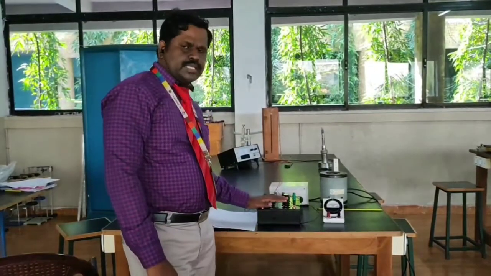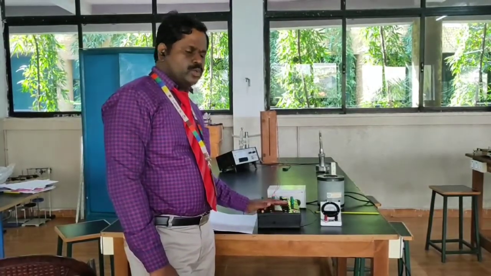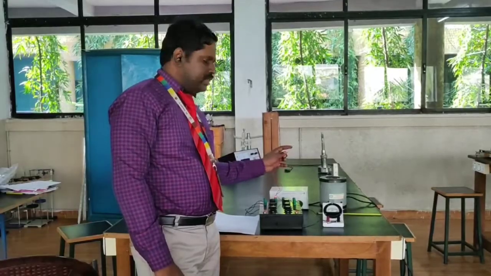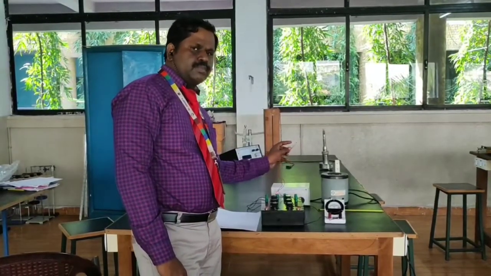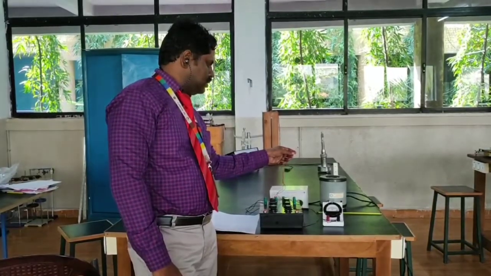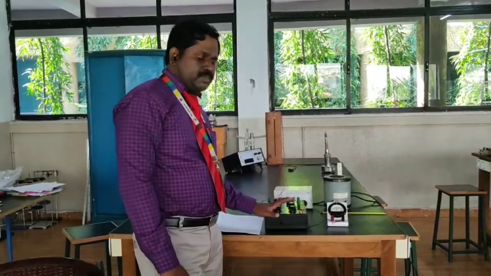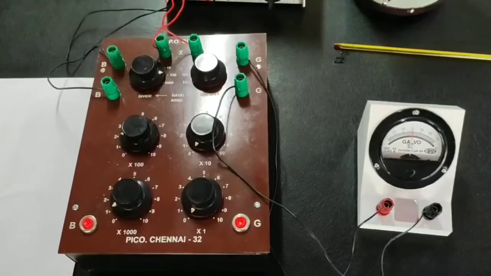Good morning, students. Today we are going to discuss the post office box experiment. Using this apparatus setup, we are going to determine the band gap of this semiconductor. Actually, this is one of the semiconductors. It's a thermistor.